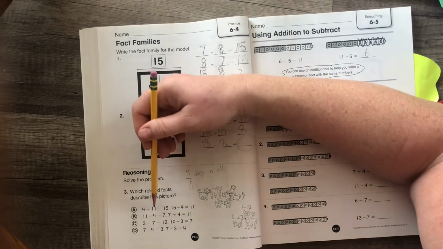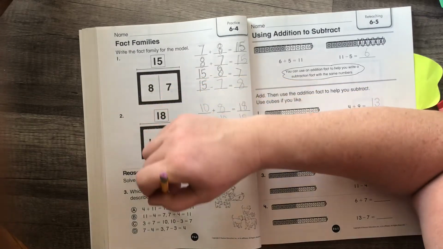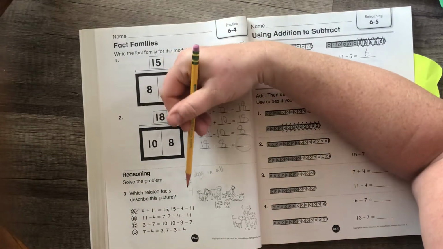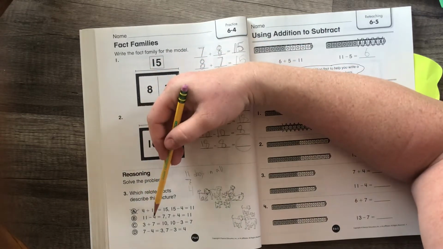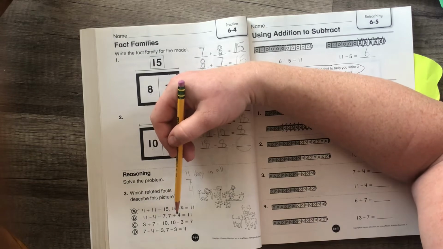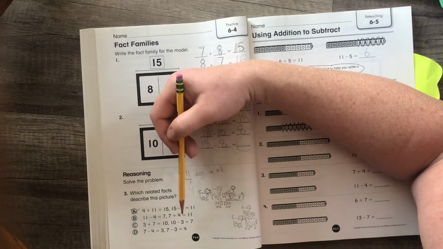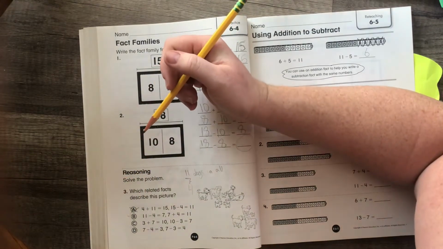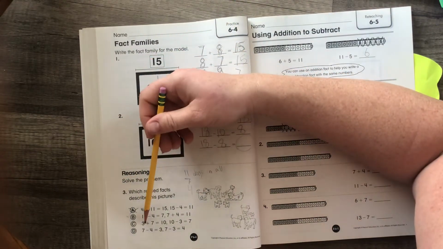I have a 4, I have 11, and I have 15. Oh, that's not going to work. 11, 7, and 4 is what I'm looking for. 11, 4, 7. Oh, looks good so far. 7, 4, 11. That looks good so far. I'm going to just put a little mark here because what if I'm wrong? You never know. Let's look at number C.